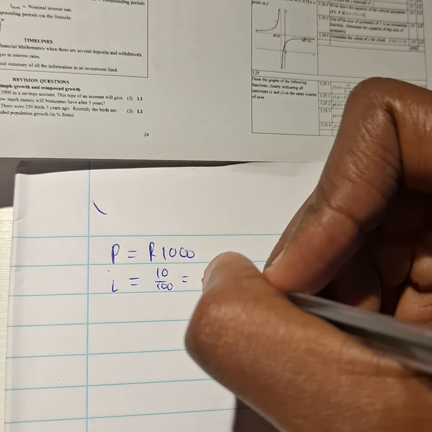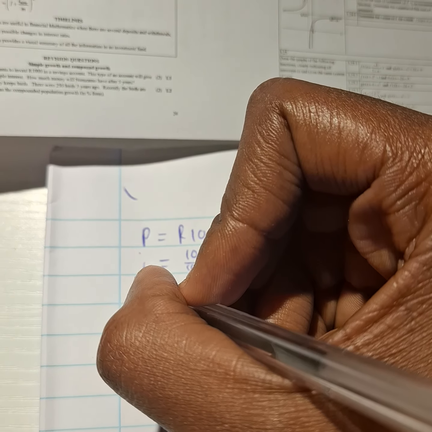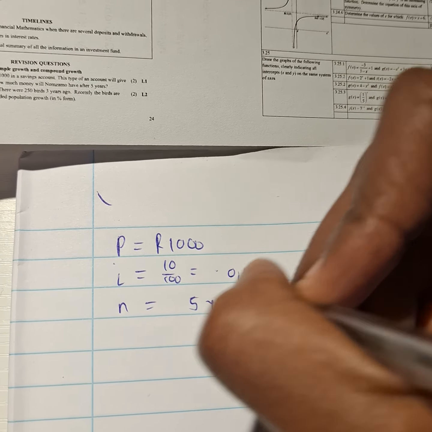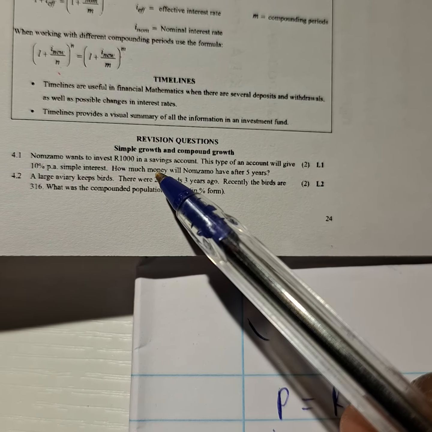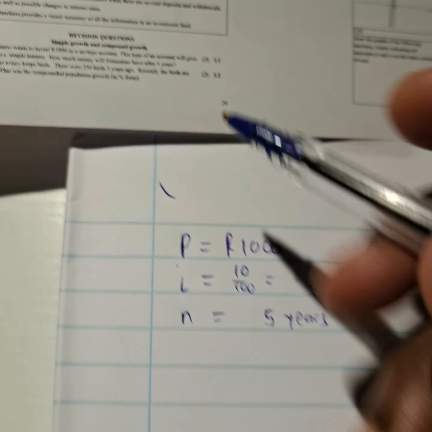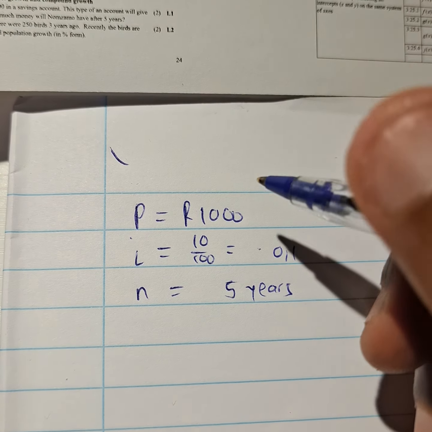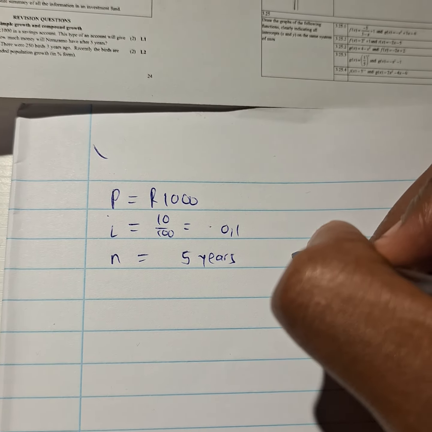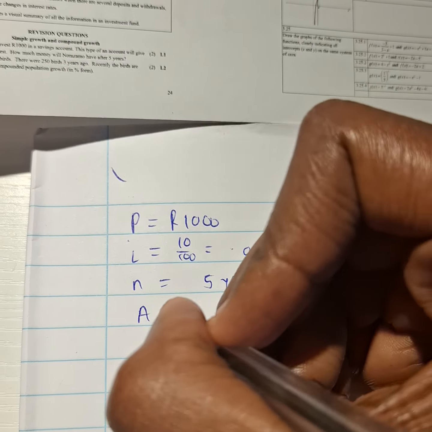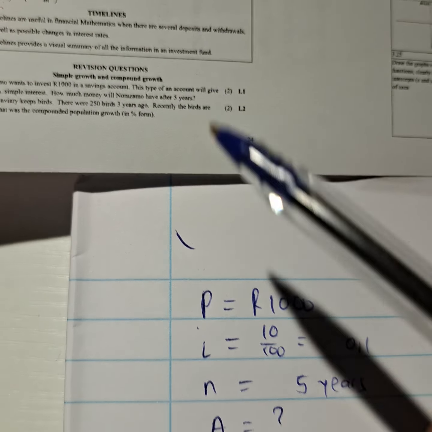We know R over 100. We want to convert the percentage, so it's 0.1. That's the interest rate as a decimal number. N is equal to how many years? 5 years. What type of interest problem is this? This account will give 10% per annum simple interest, which means the compounding period is annually, every year, which means our M is equal to 1. Then we want A, because how much money will Nomzamo have after 5 years is the question.